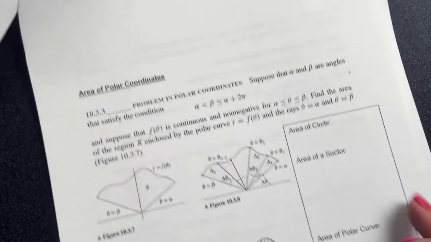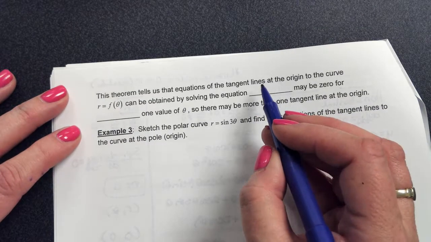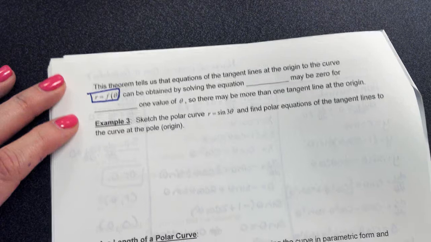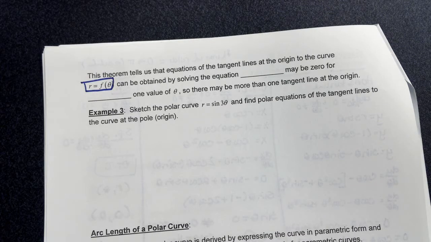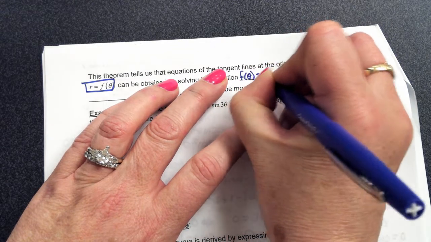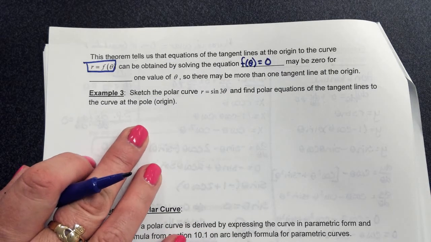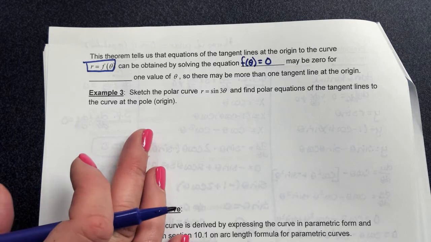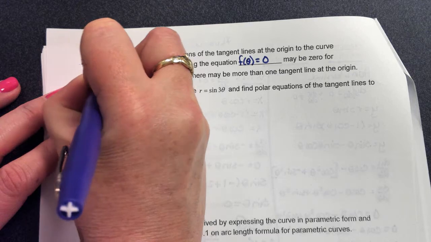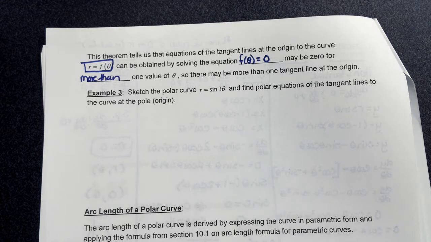So when you're solving for tangent lines at the origin, where r is equal to f of theta, you want to make sure your f of theta is equal to 0, because r has to be equal to 0 for the line to pass through the pole. This may happen for more than one value of theta, so you may have more than one tangent line to the origin.